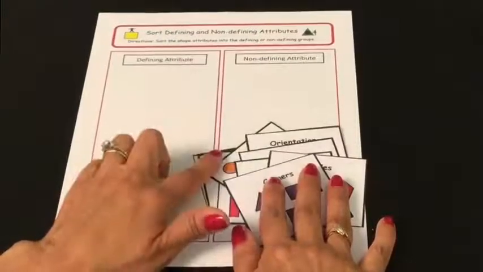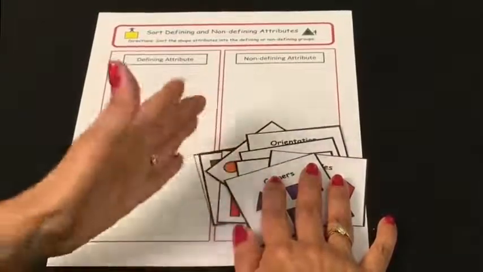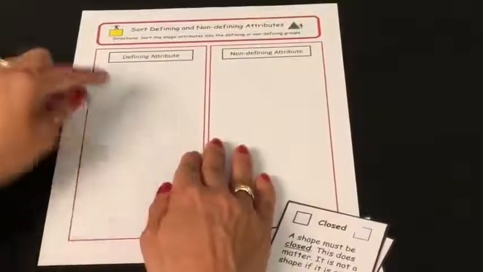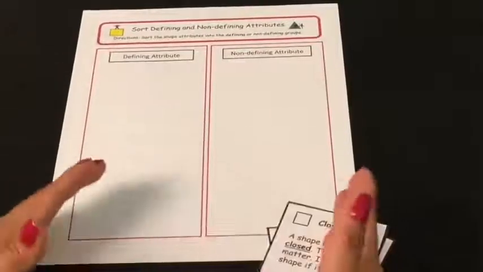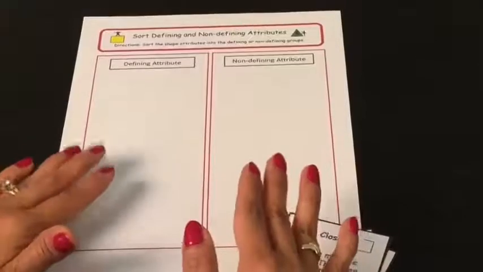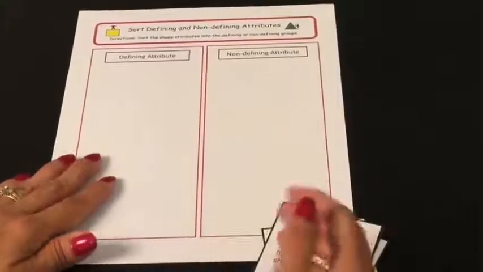First thing to understand is that attributes are characteristics or traits. So we're going to look at characteristics and traits of a shape. Okay, so the first thing we're going to look at is defining attributes. Now, like I said, these are attributes that do matter. Shapes have to have these characteristics or traits in order to be called a shape.